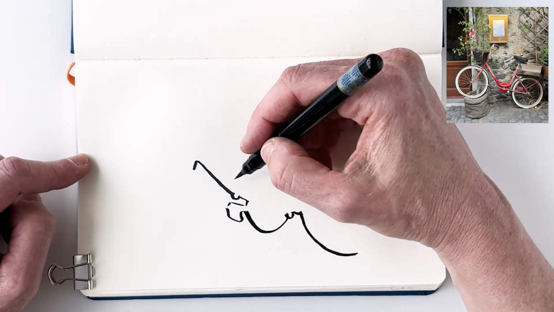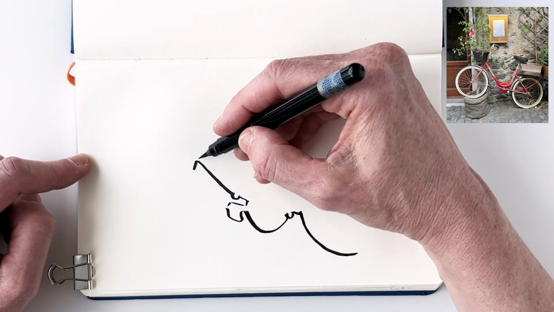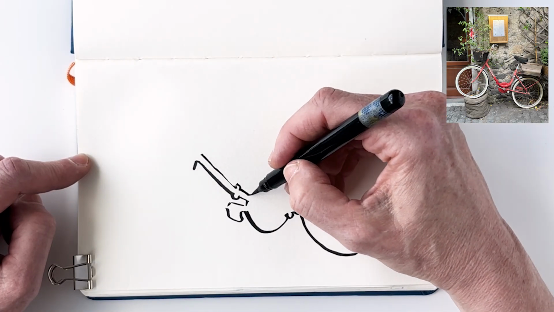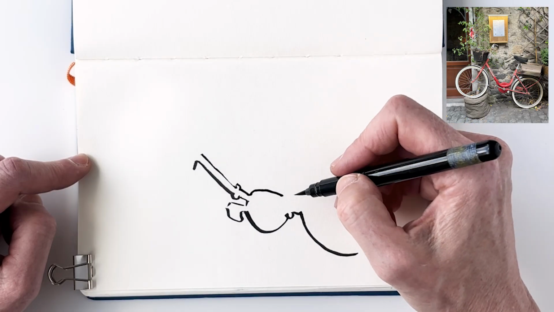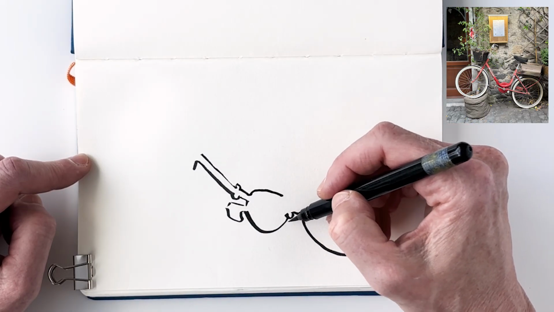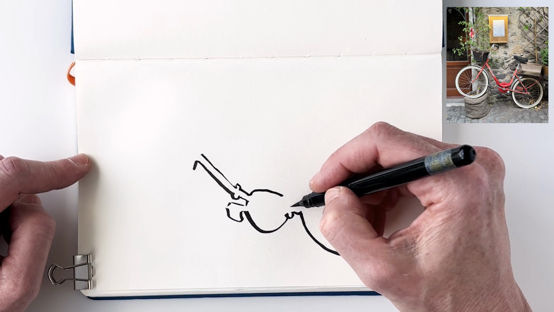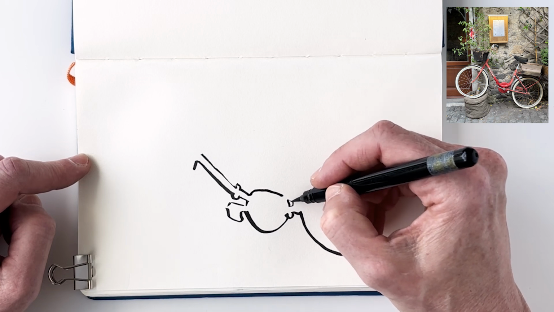Now I'm drawing the part above the frame, not the frame itself, but the negative space around it. You can use the shapes you've drawn as landmarks to see where the next shape needs to go, to keep proportions right. I also see a bit of negative space there, it's kind of square shaped.